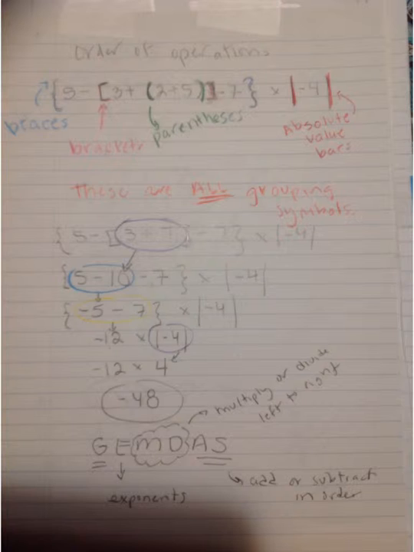You'll notice over here we have these that are braces, and I wrote them in blue. And then if you look inside here, you have these brackets. And then the ever familiar parentheses. And then lastly, we had these absolute value bars. Now these are all grouping symbols.